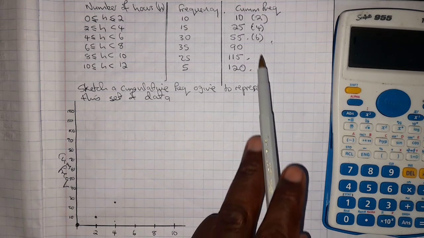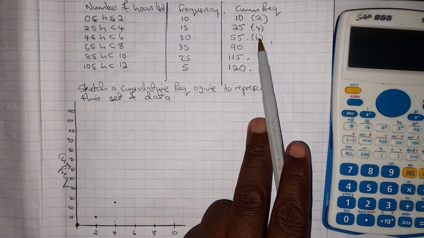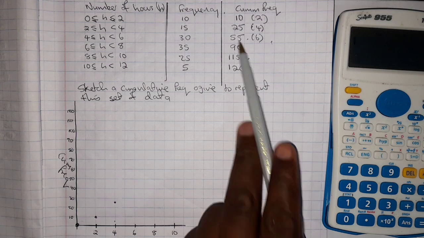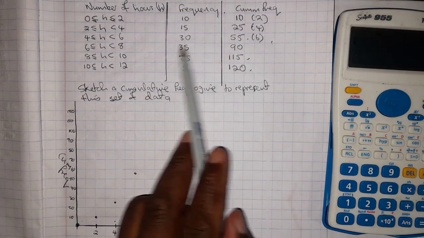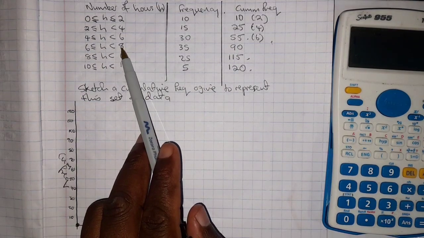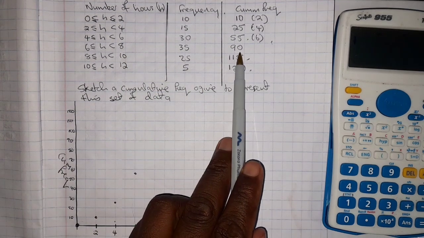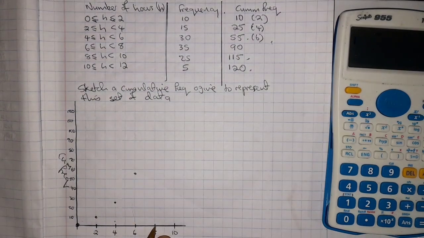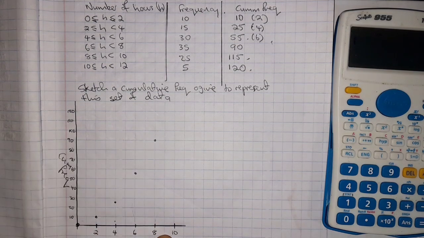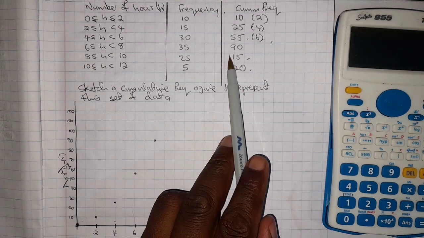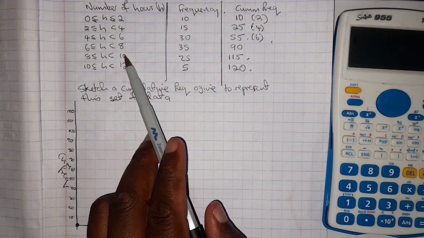And then the next one is 6 as to 55. Here is my 6 and my 55, this is 50, and my 55 should be here. And the next one, the upper boundary is 8, is going together with 90. So my 8 here is going together with my 90 is here. And then this 115 is going together with 10.